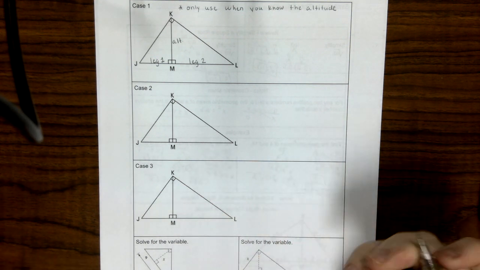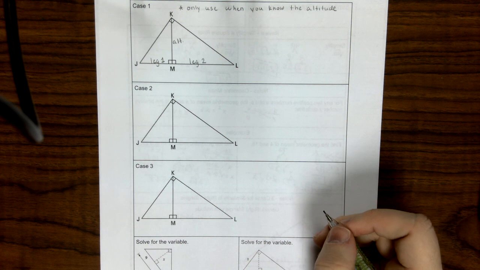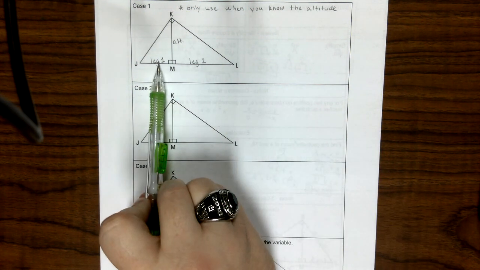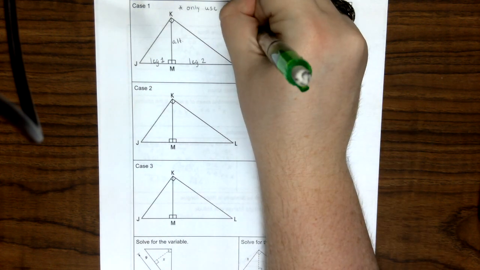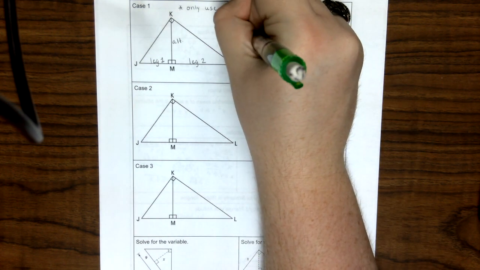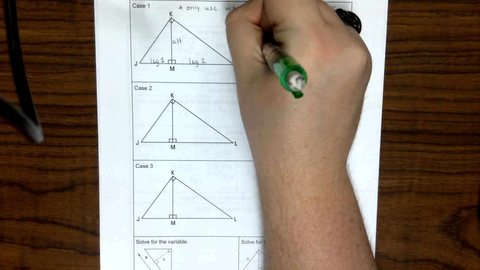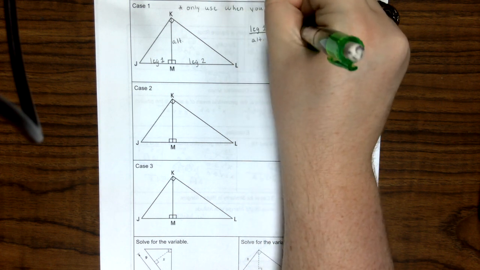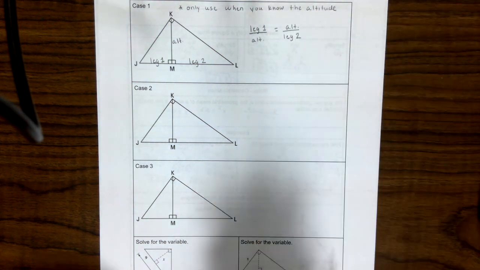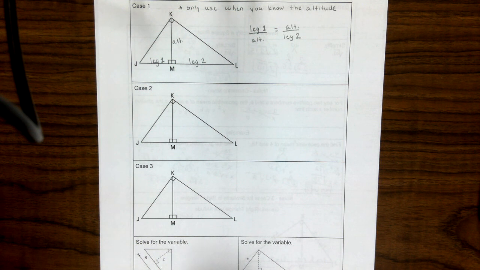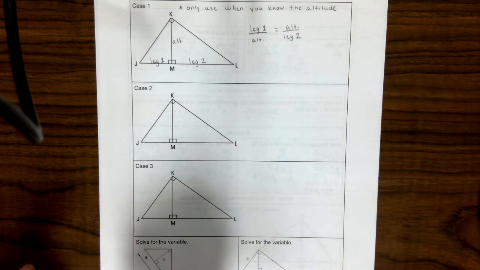All right. Now, how will we set up to solve it? Because you might need to find this piece, or this piece, or this piece. So here's what you set up. You put leg one over the altitude equals the altitude over leg two. Okay? In this instance, the altitude is kind of acting like the geometric mean of those two sides, okay?